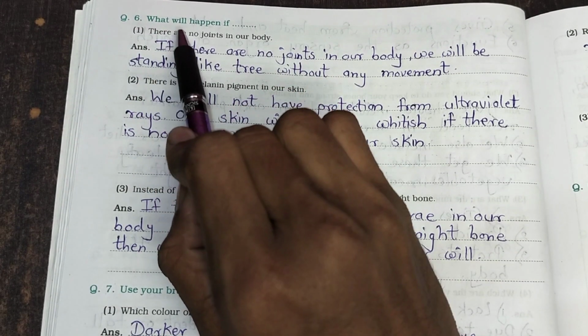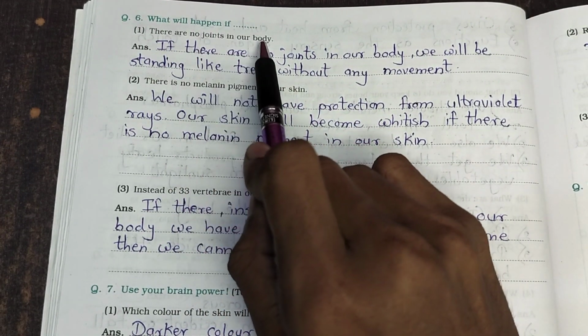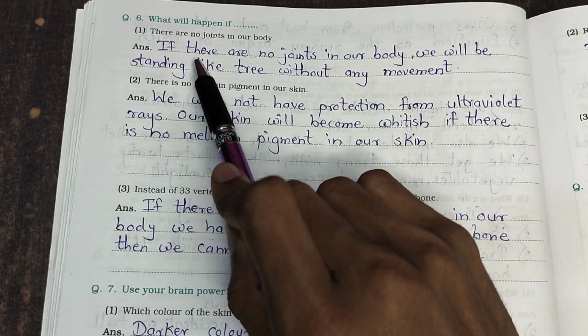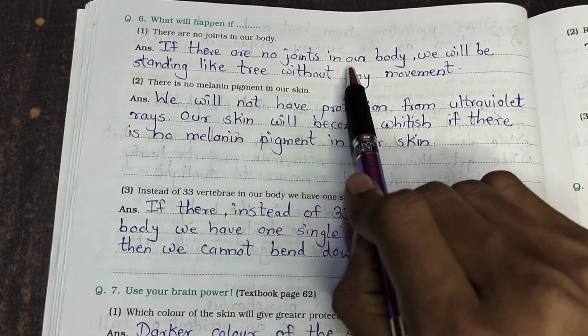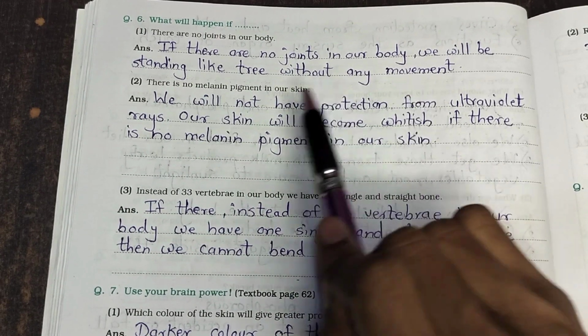Question number 6. What will happen if? First, there are no joints in our body. Answer. If there are no joints in our body, we will be standing like a tree without any movement.